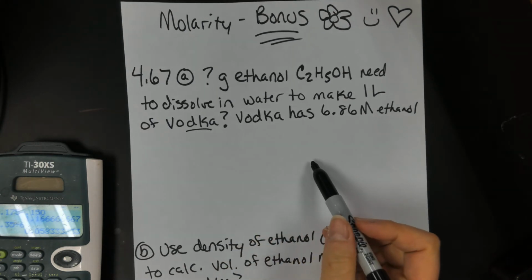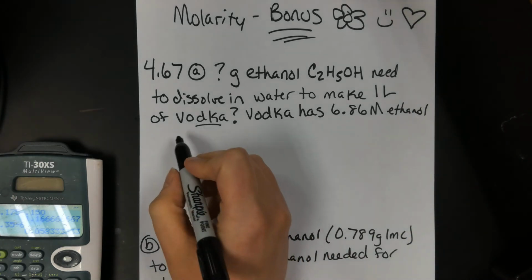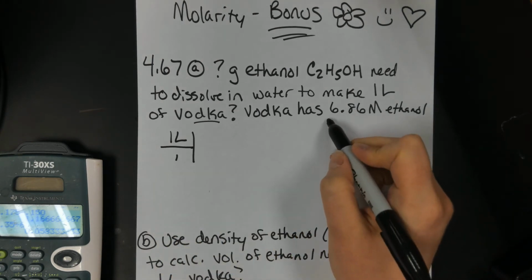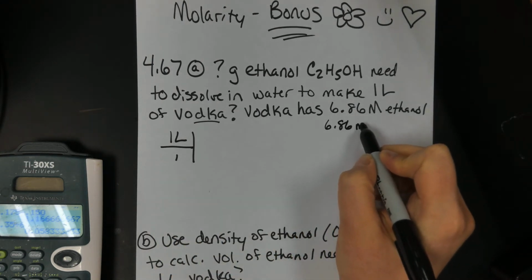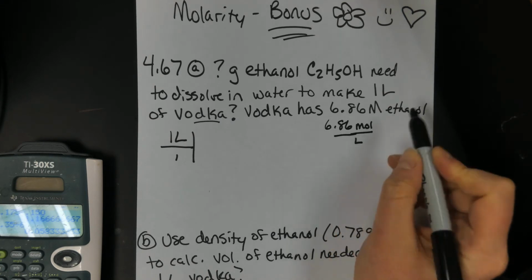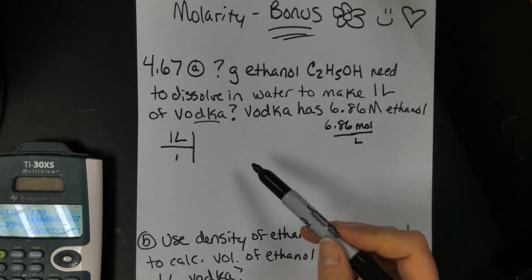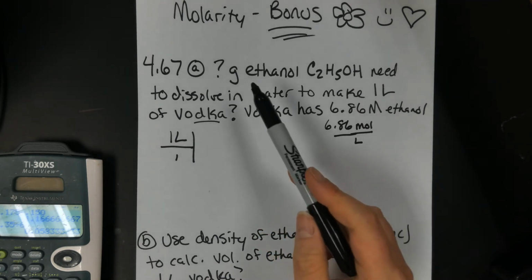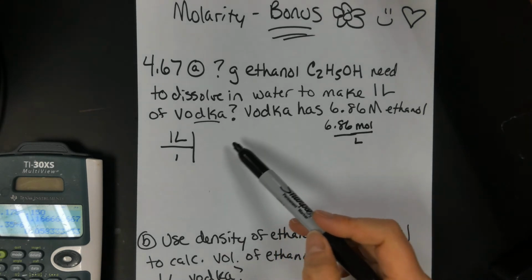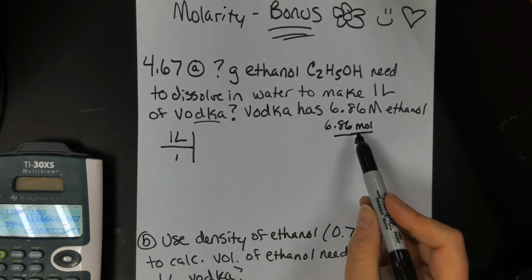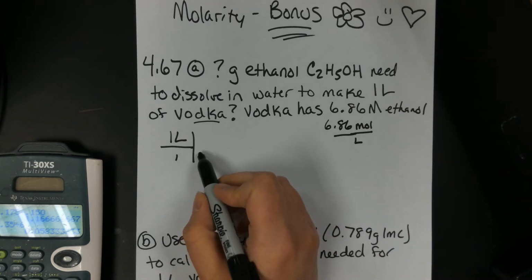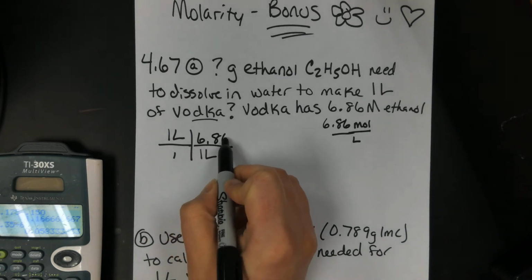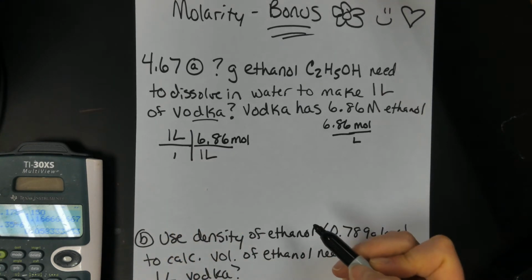A way that we can set this up is to start with your given, 1 liter. I'm given 1 liter, and I know that, what does this really mean? It means 6.86 moles per liter, right? That's what this really means. So if I put moles on the top, here's my goal: I could turn that to grams. So 1 liter has a concentration, has 6.86 moles of ethanol, right?